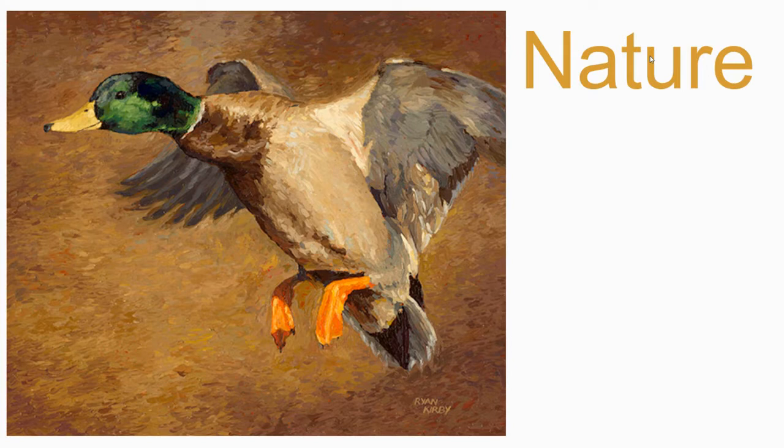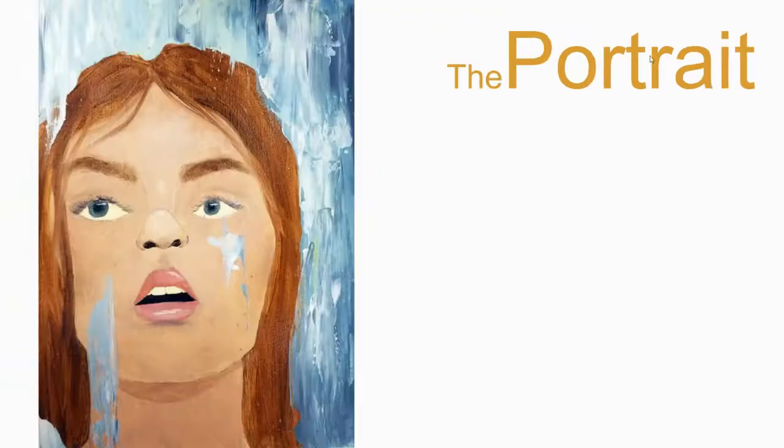Let's keep going. Nature. Nature usually lives in a landscape. So you got a duck who lives in a pond. Or maybe you got a horse and he lives in the field. Or you got a bug. Who doesn't love drawing a nice bug? Or even a seashell from the beach. All those are things that are found in nature. And that's why it's one of the 9.